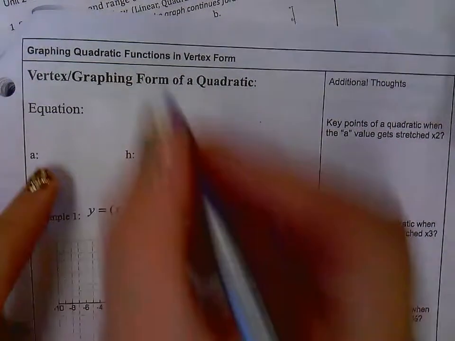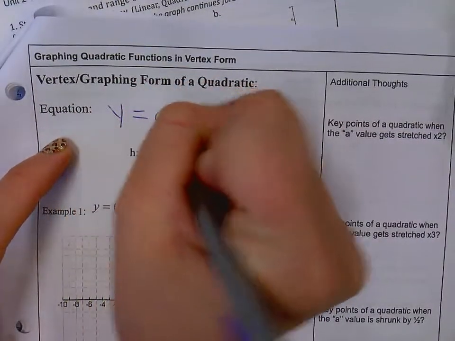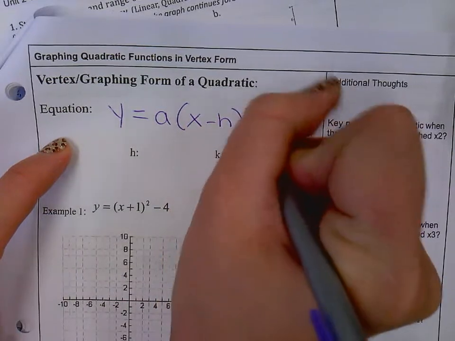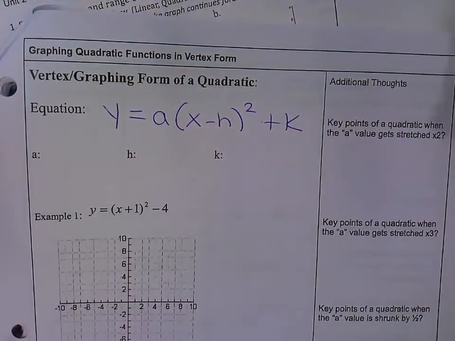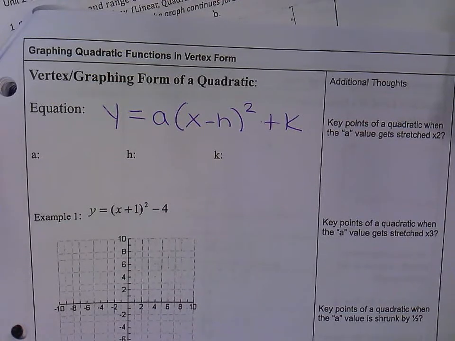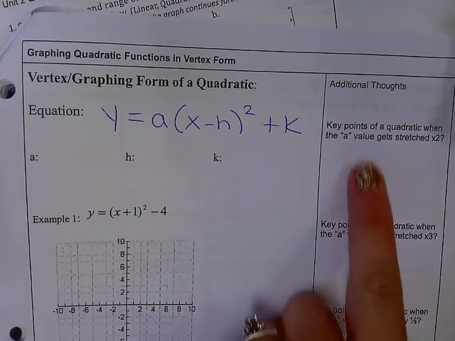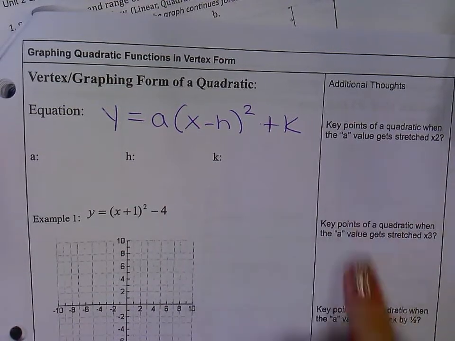You don't really have to have this memorized, but I'm going to write it out for you because I want to refer to these as A, H, and K. So, vertex form of a quadratic: y equals a(x minus h) squared plus k. And I'll come back to these additional thoughts when we start actually graphing these.